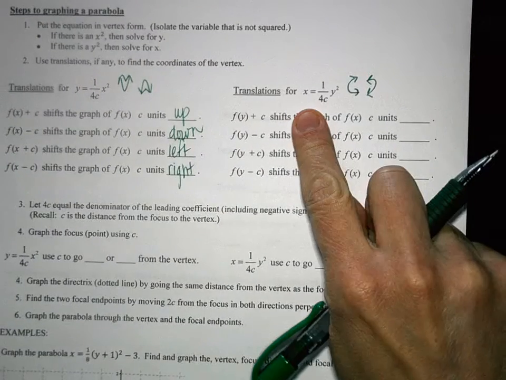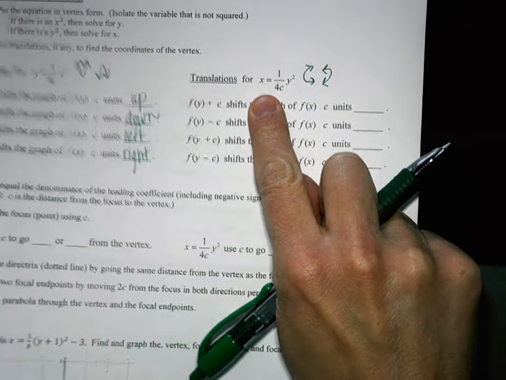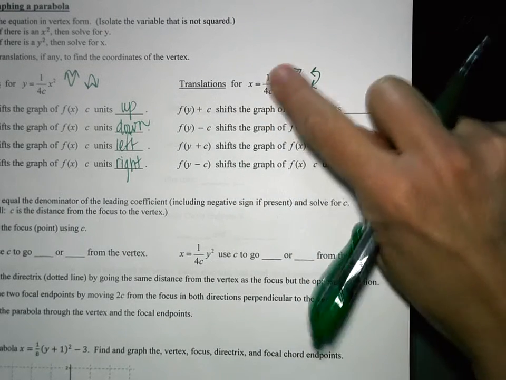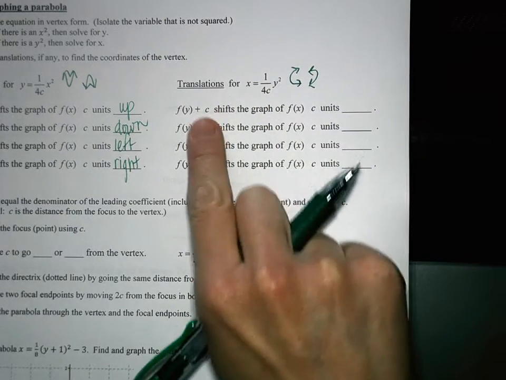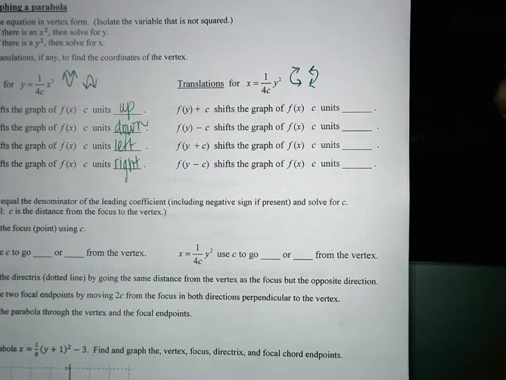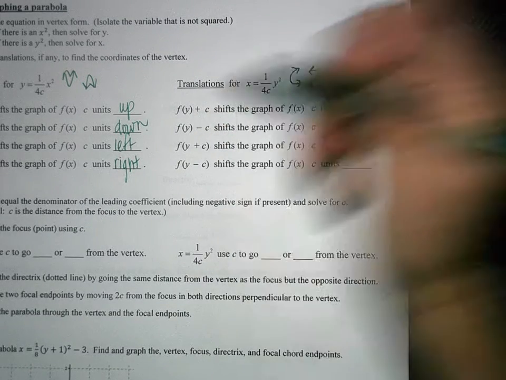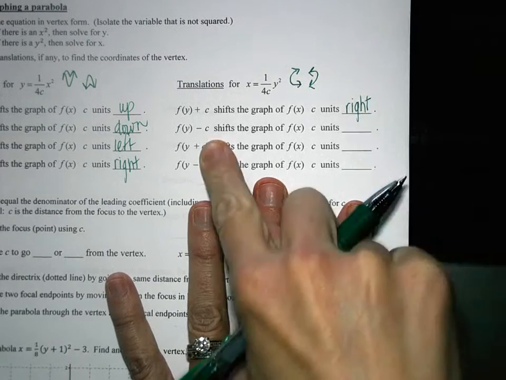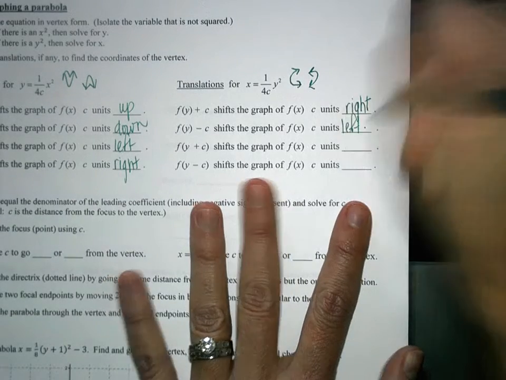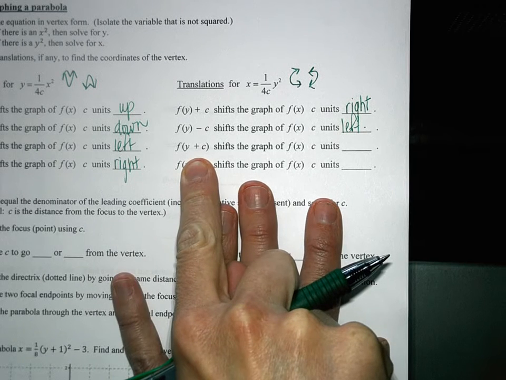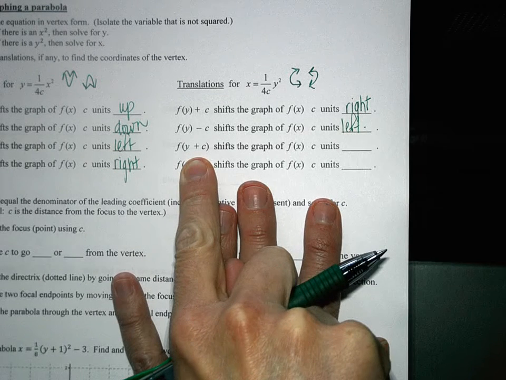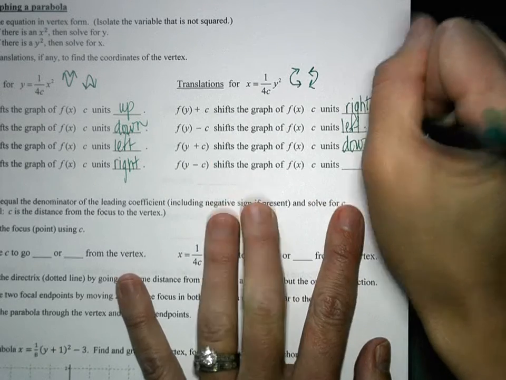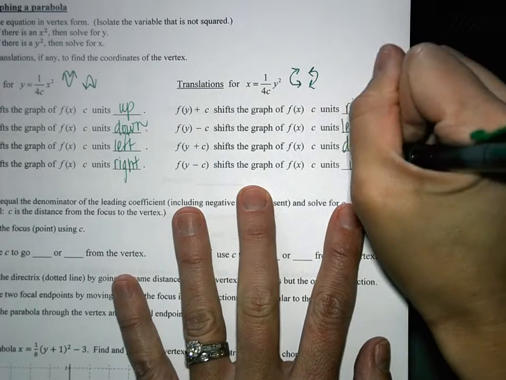When you have an x equals equation, it's a little different because the y value is in the parenthesis with the square term, and the x value is what is being added now at the end. And so this plus c here actually means that it's going to be translating right. Minus c would be left. And here you're setting y equal to 0. And so on the y-axis, it would be translating negative c, which means it would be going down. And this minus c would be going up.